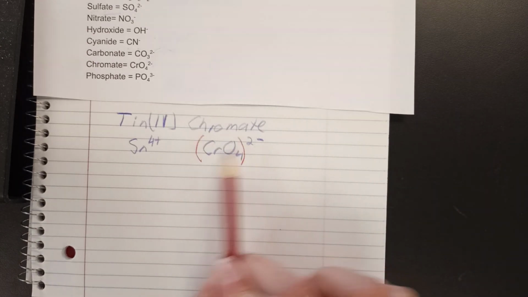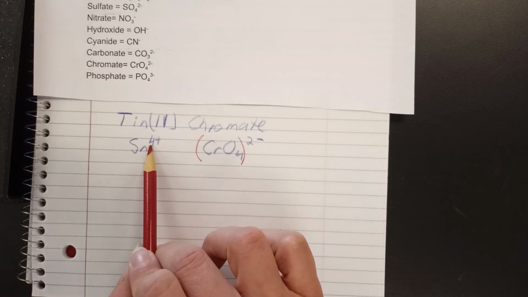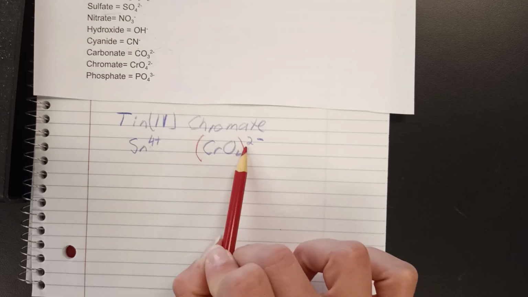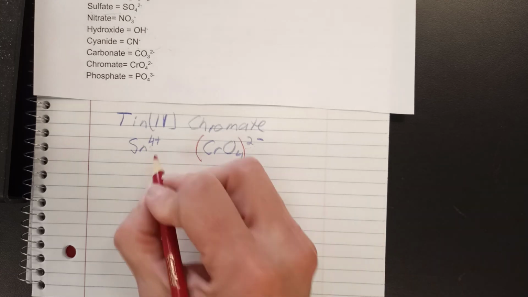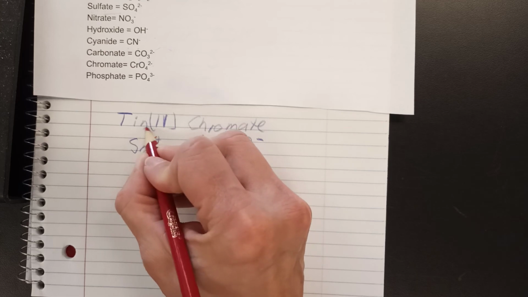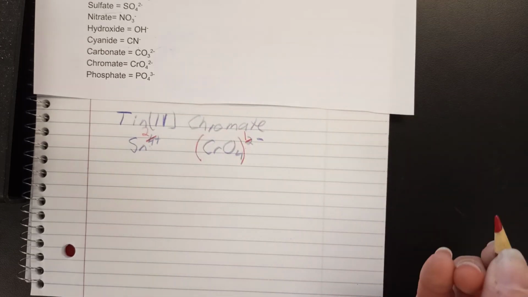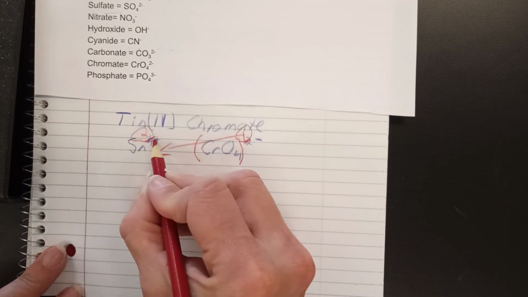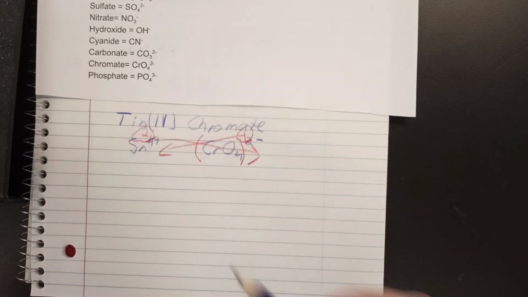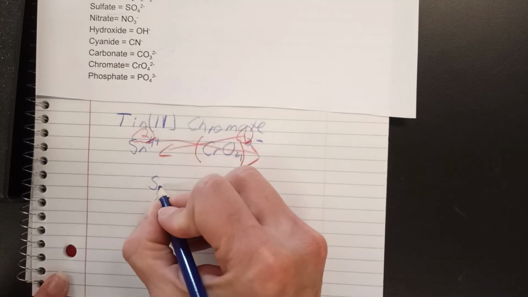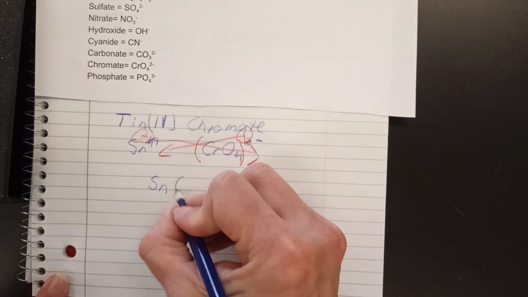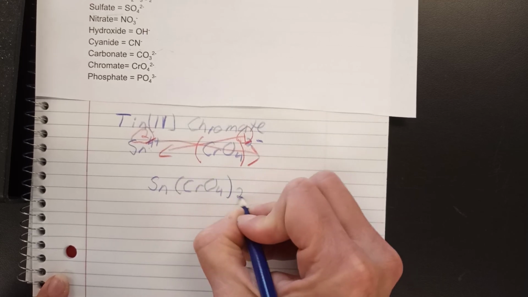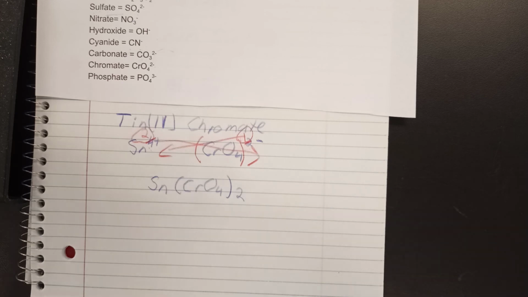Well, before we can cross, remember, we have to watch out for our oxidation numbers and see, we want a lowest ratio, right? Is 4 to 2 a lowest ratio? No, it is not. So we will have to reduce that ratio to 2 and 1. Okay? So we'll take the 1 to here and the 2 to there. And our final answer is going to be Sn, invisible 1, (CrO4), and then a 2. Okay?